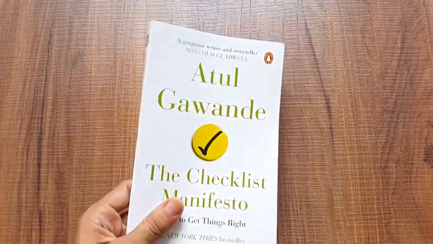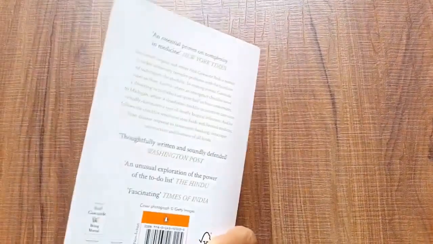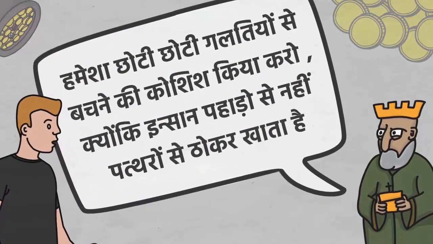Lastly, I would say, to make checklists to avoid small mistakes. Because I heard somewhere that a person stumbles, not over mountains, but over stones.